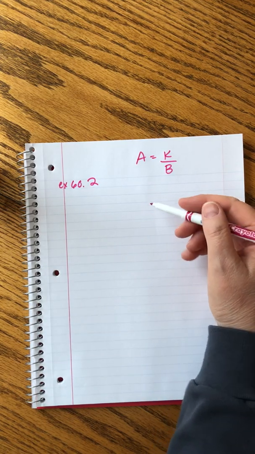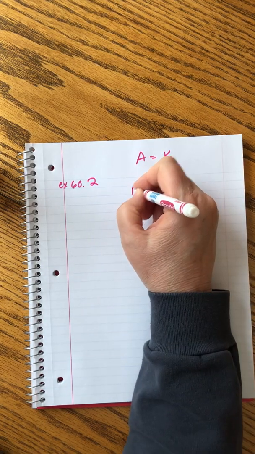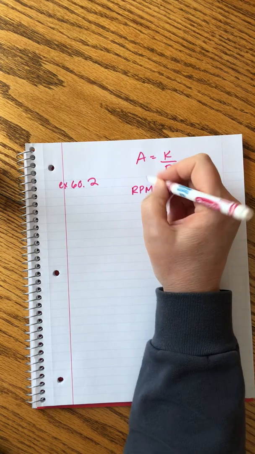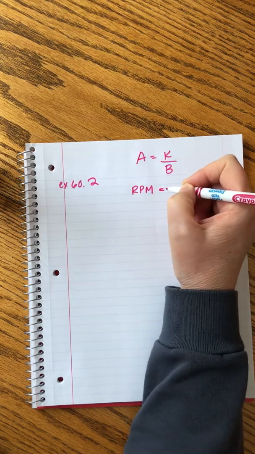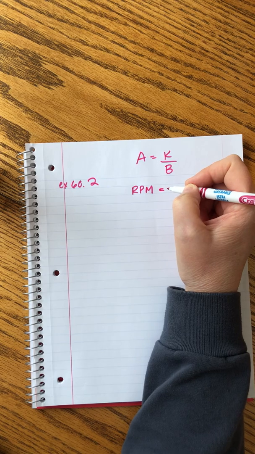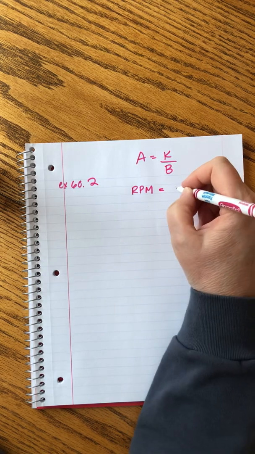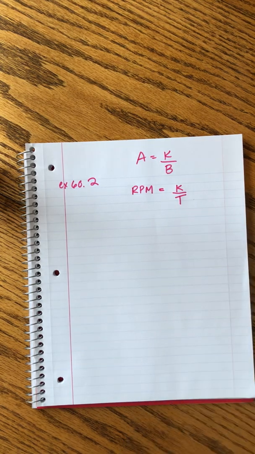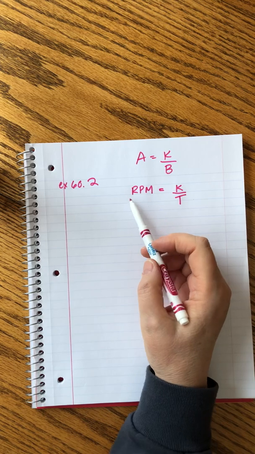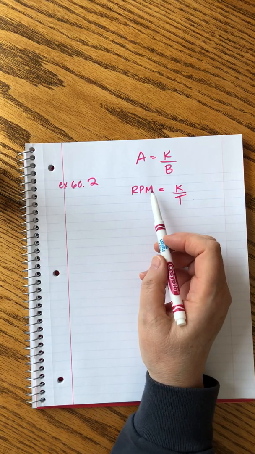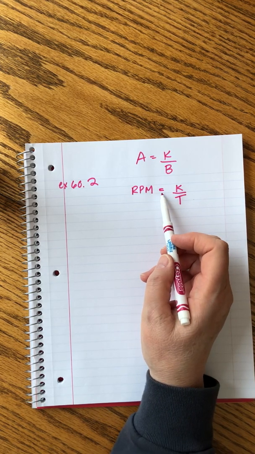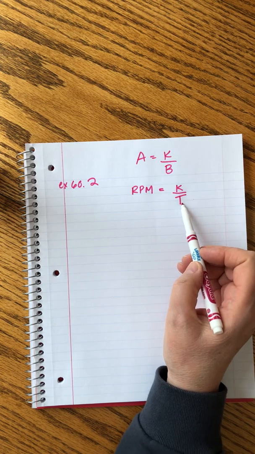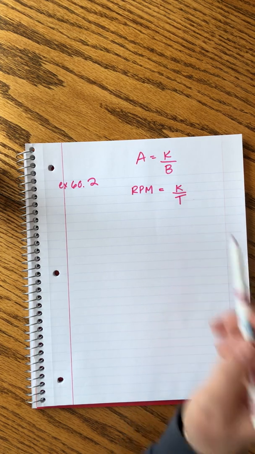The number of revolutions per minute, so I'm going to write RPM for A, varies inversely with the number of teeth. So there's the number of teeth. Let me read it again. You can see I just did it in the same order. The number of revolutions per minute varies inversely with the number of teeth. So teeth goes on the bottom, constant goes there.